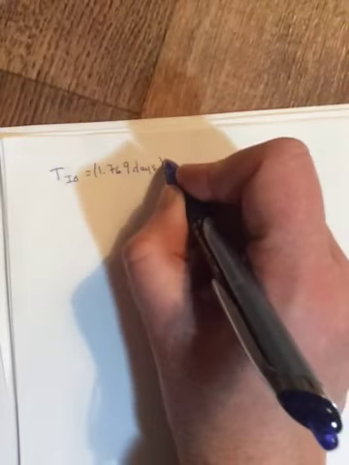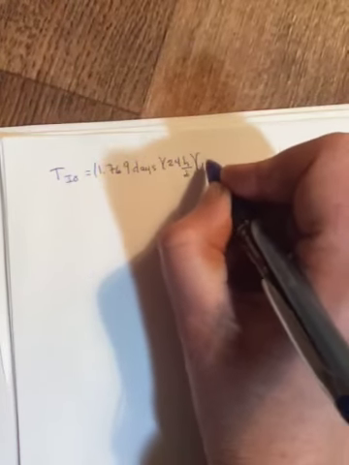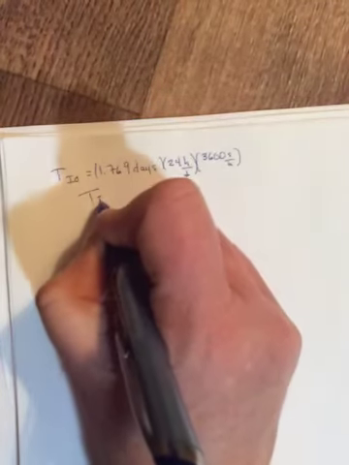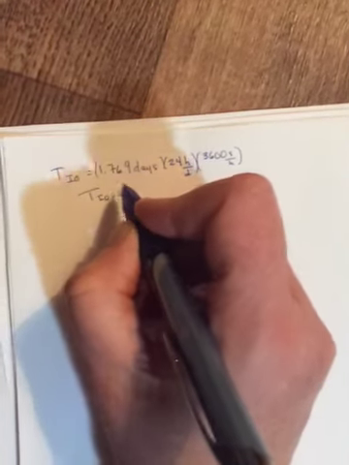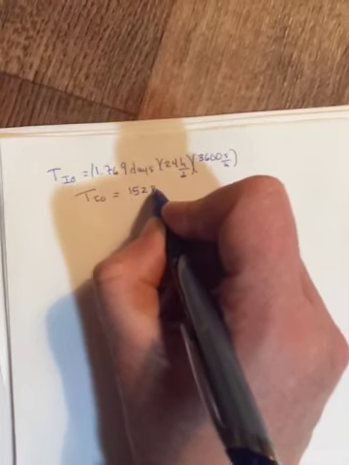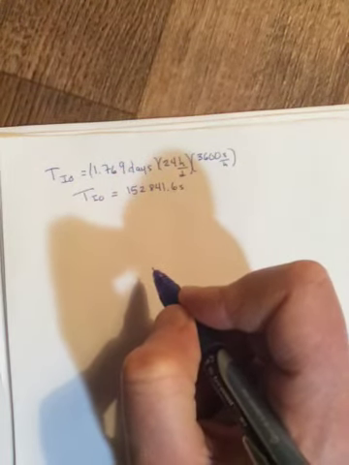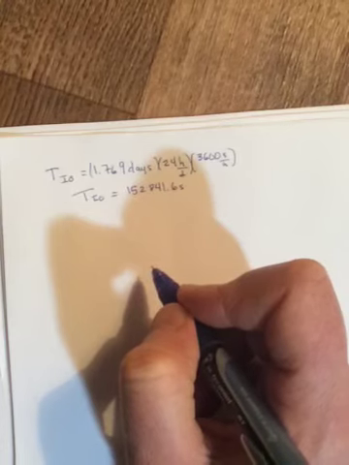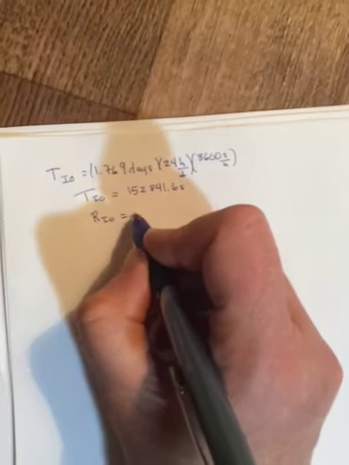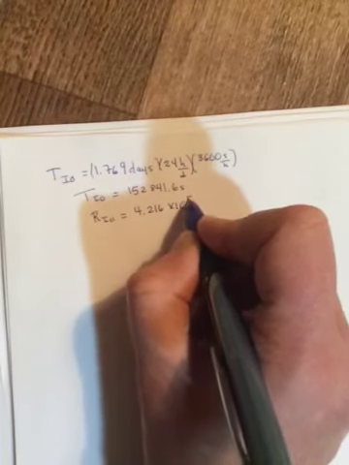So you're going to multiply it by 24 hours per day, and then you're going to multiply it by 3,600 seconds per hour. Okay, and so Io's period becomes 152,841.6 seconds, I believe. And it has an average orbital radius, so it's giving us R of Io as well, of 4.216 times 10 to the 8th meters.